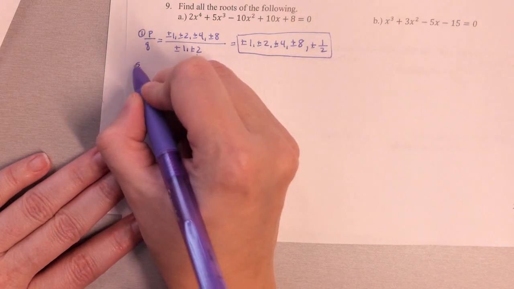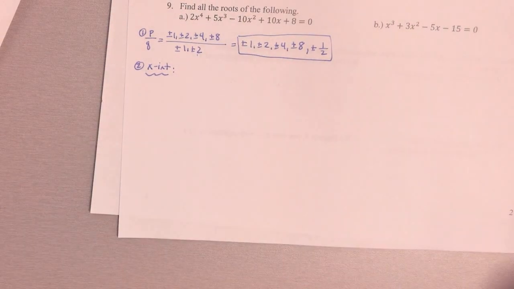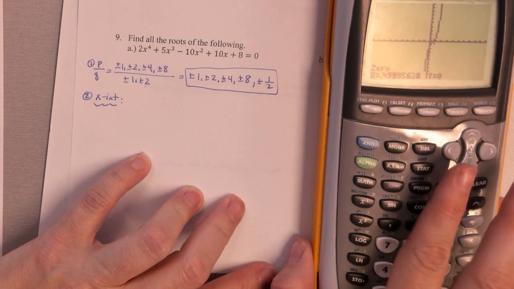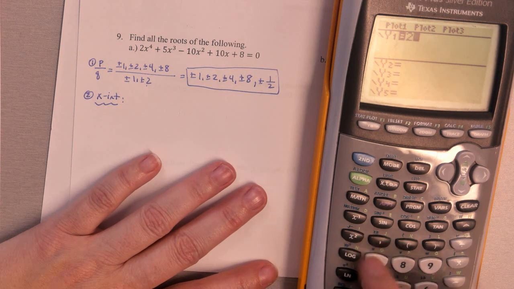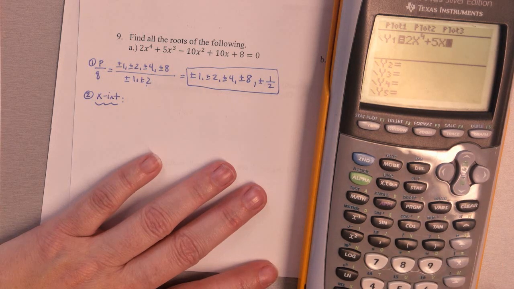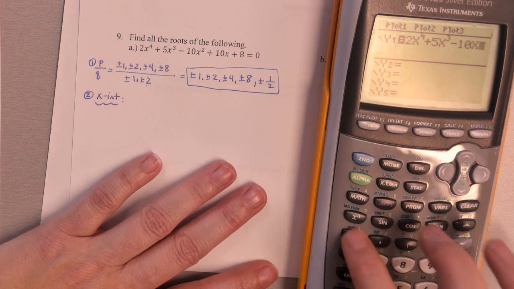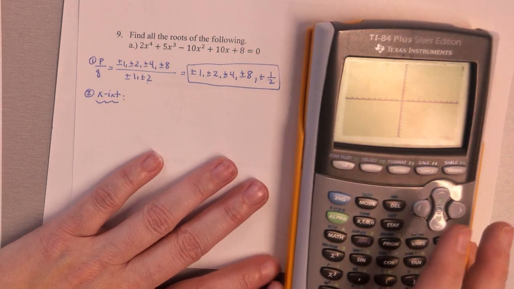So now in step 2, when you're looking for the x-intercept, you are looking for these. Okay, if it's not on that list, you're not going to find those rational zeros on the graph. Okay, so you have 2x to the 4th plus 5x cubed minus 10x squared plus 10x plus 8, and then you graph.